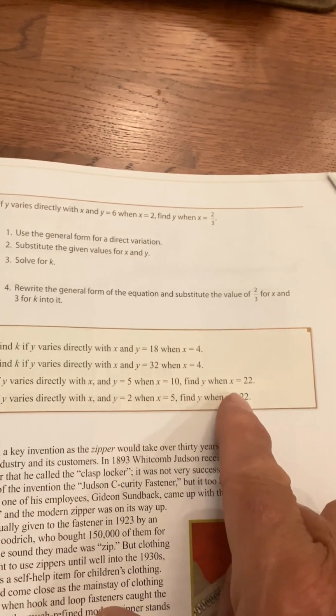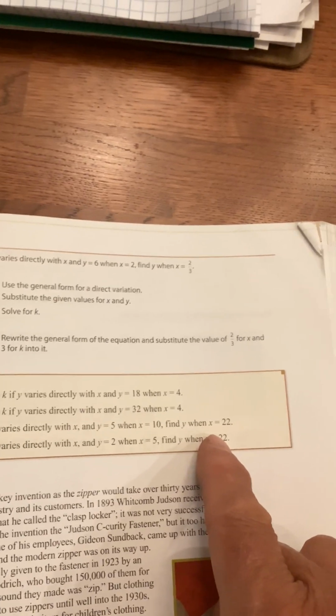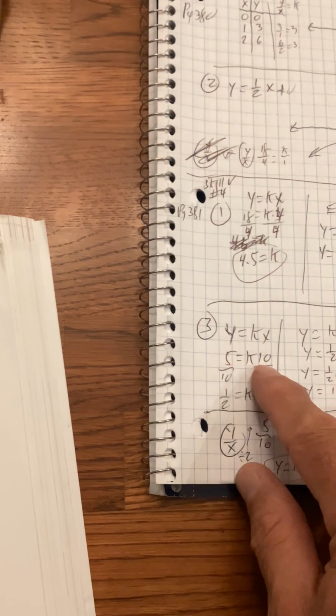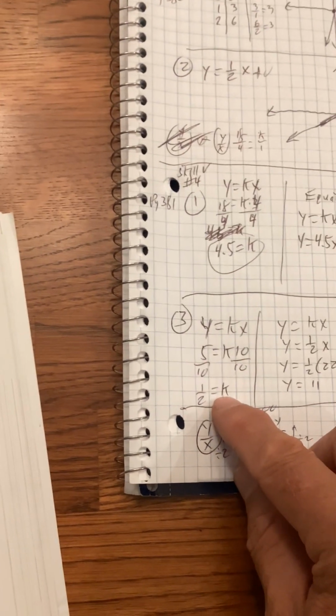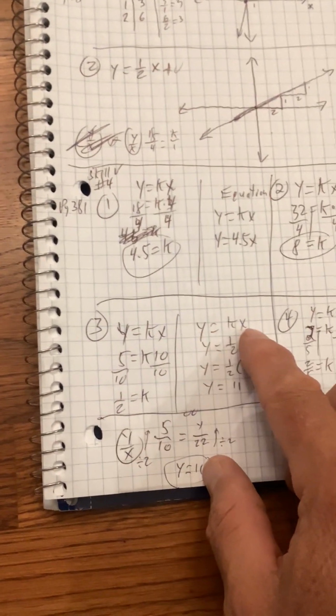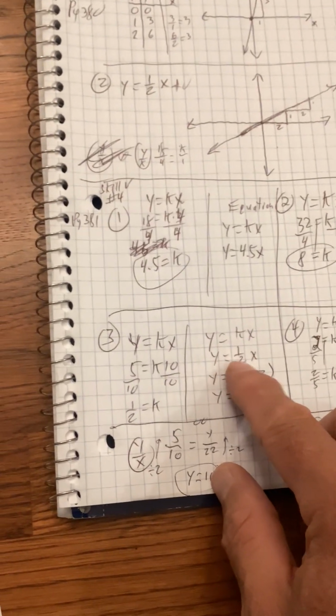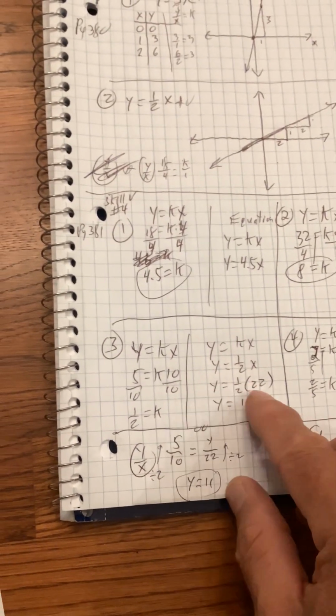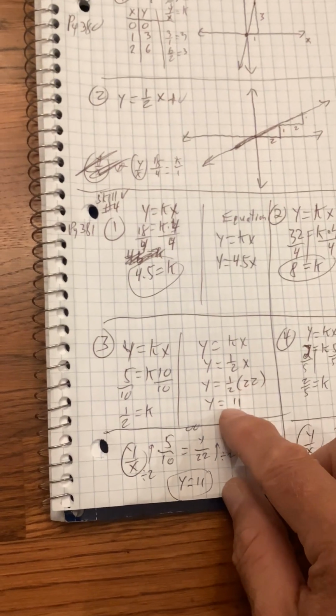So find y when x equals 22. So just write y equals kx, plug in your 5 and your 10 and solve. So k is 1/2. Then write your equation, plug in 1/2. Then plug in whichever one they gave you. They gave you this one, so y is 11.